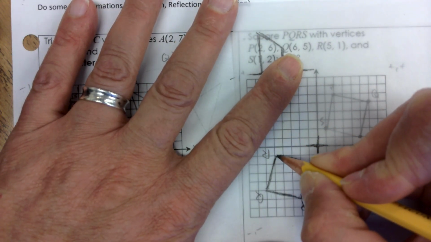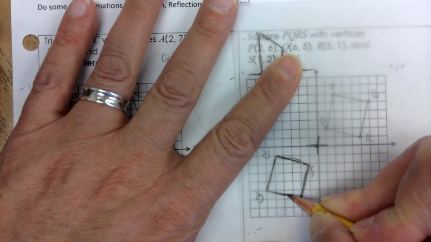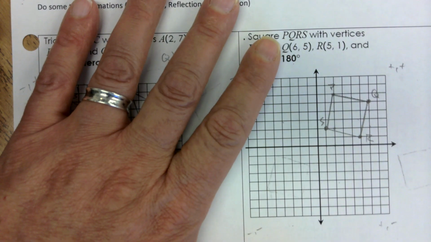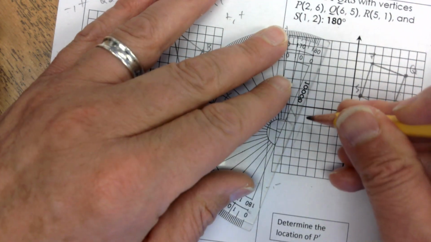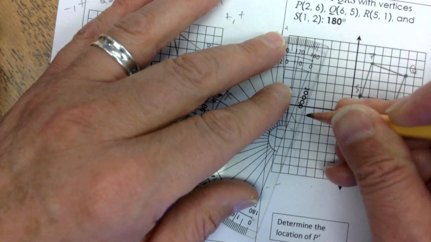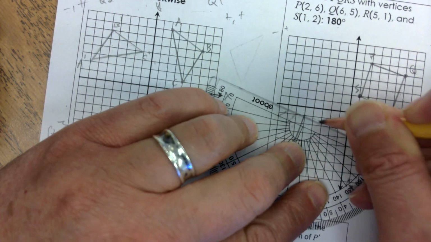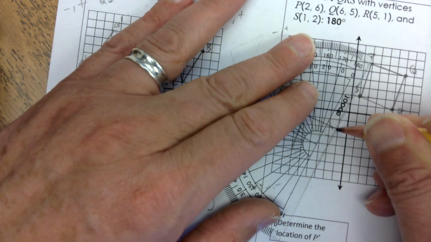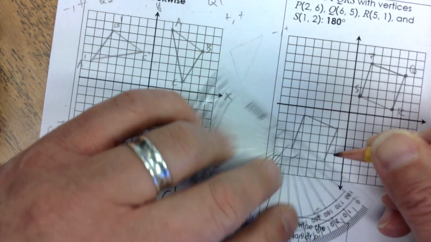Here, and as I trace over it, it should do the ghost image on the paper. Kind of running out there, but it's fine. You don't have to do the tracing paper, I'll actually do it without tracing paper on the next one.